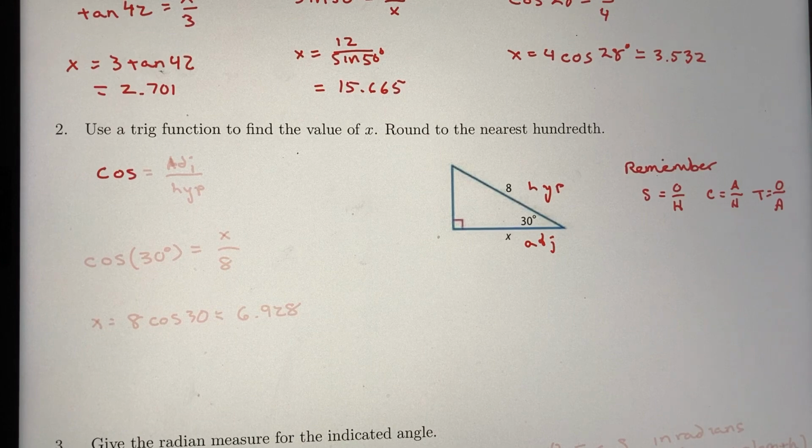Cosine is the one that's adjacent over hypotenuse. It has to be cosine of an angle. Cosine of 30 degrees. Oh, well, now we have one of the previous problems. Not too bad.